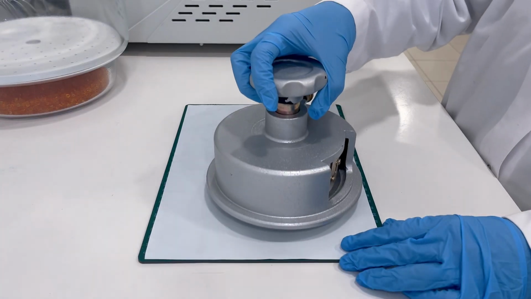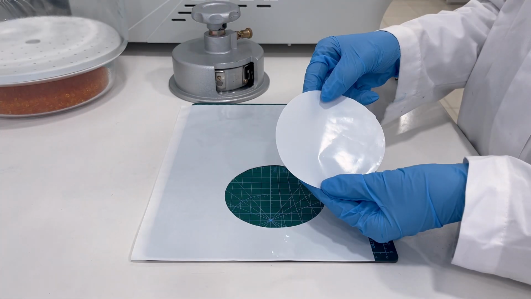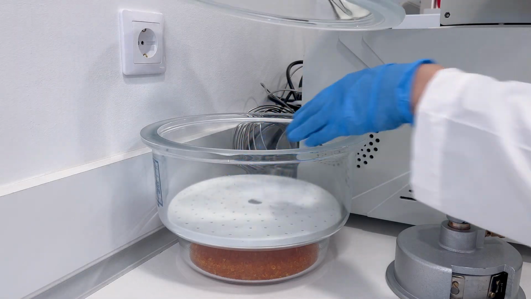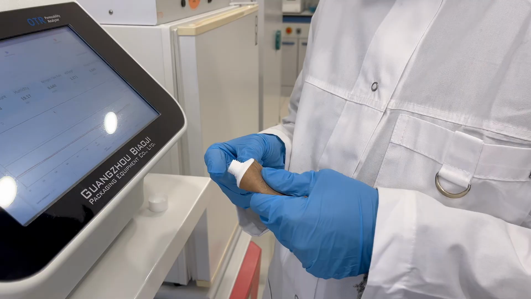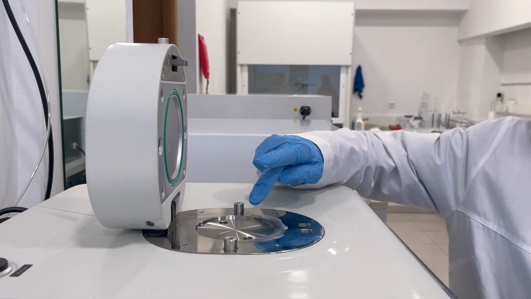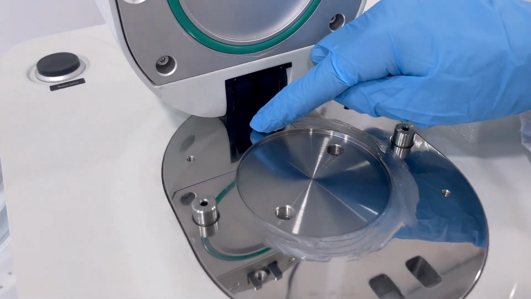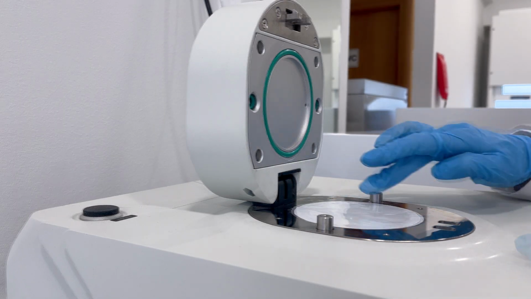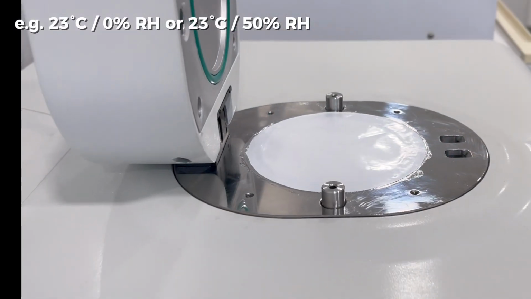To begin, the sample is cut to specific dimensions and conditioned at ambient temperature in a desiccator for at least 48 hours. And the operator ensures that the correct sealant is applied. The specimen is then mounted in the test chamber. Test conditions are selected based on the final application or according to customer requirements.